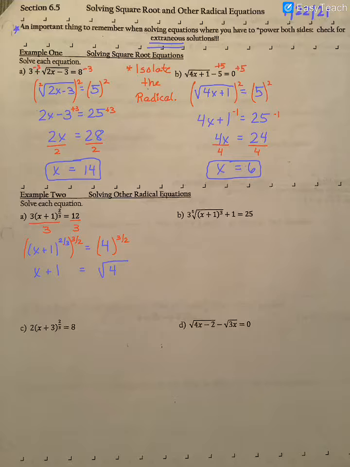So 3/2. That means what kind of root? Well, the denominator of 2 determines my root, so it's a square root. And the 3 in the numerator is the power. So this is raised to a power of 3. Now, notice, we essentially took the square root of both sides. And there's a catch here.